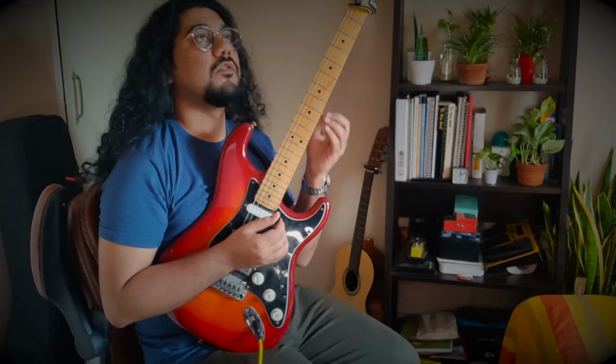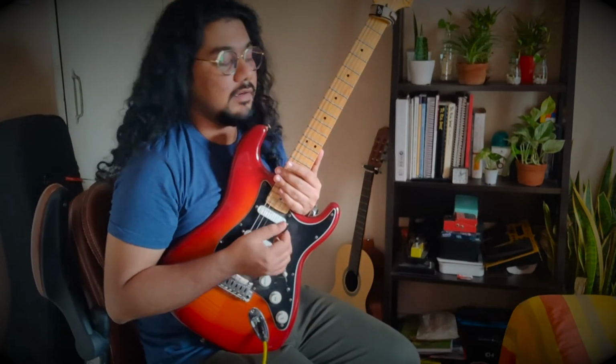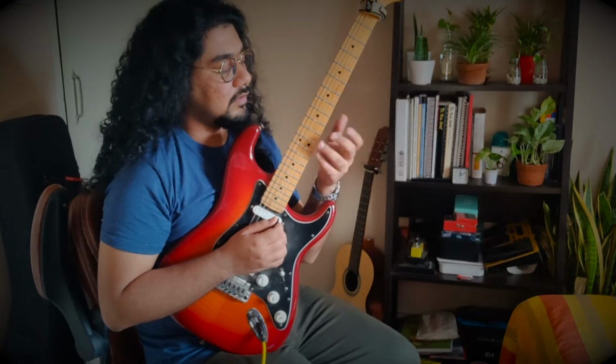Let's say you have found these voicings, now you're trying to solo over them. You can target notes within these voicings as well. Let's say this particular F sharp diminished right here, right?